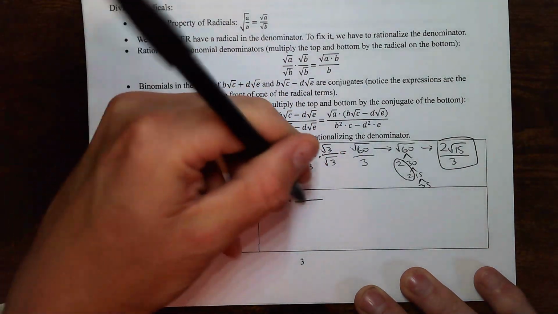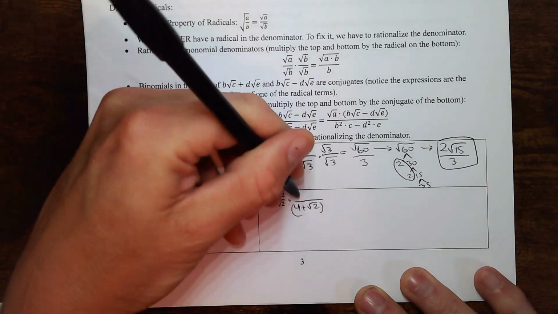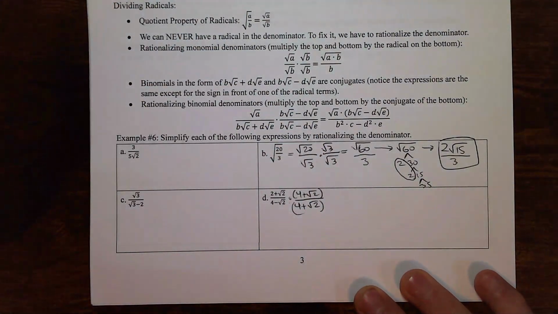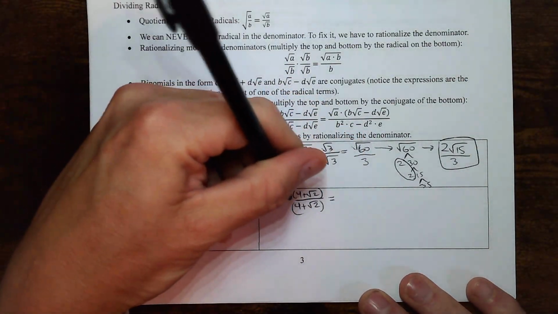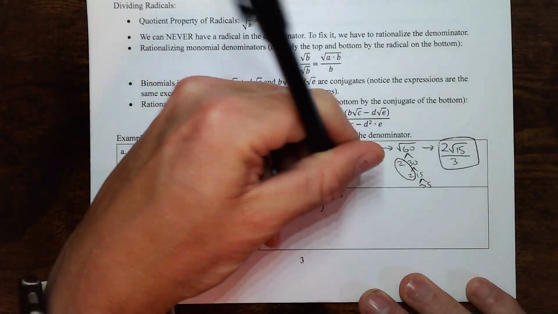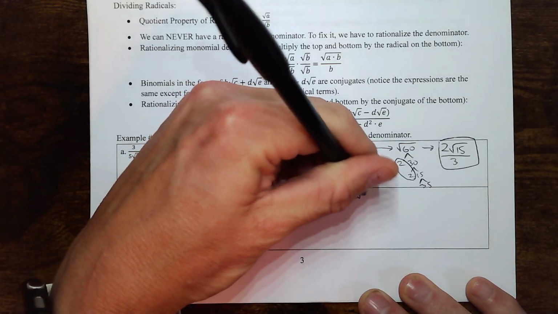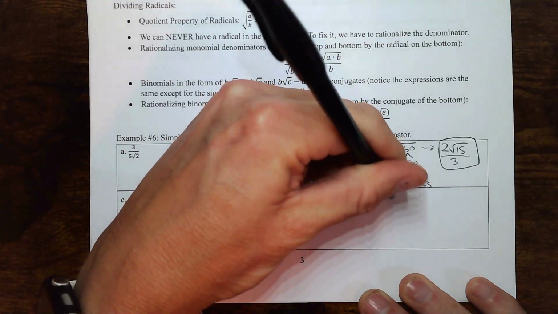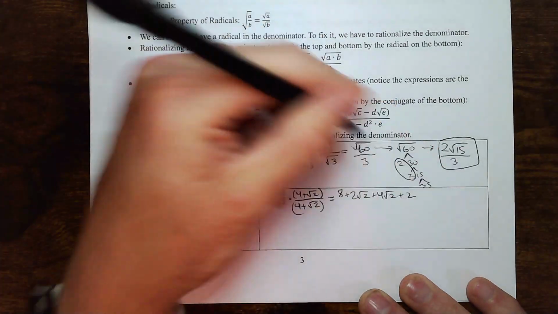What's the conjugate of 4 minus the square root of 2? 4 plus the square root of 2. Whatever I do to the bottom, I've got to do to the top. This one gets a little messy, but we'll get there. It's not hard, it's just tedious. 2 times 4 is 8, so now I've got to distribute. Plus 2 square root of 2, plus 4 square root of 2. Square root of 2 times square root of 2 is 2.